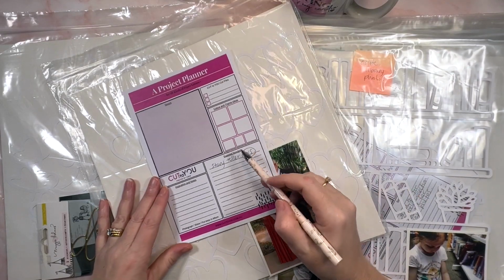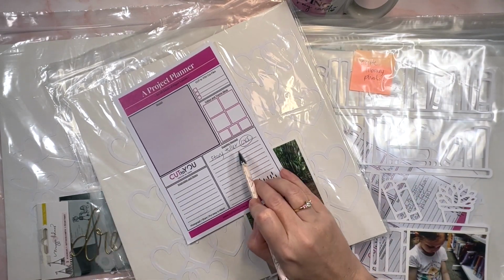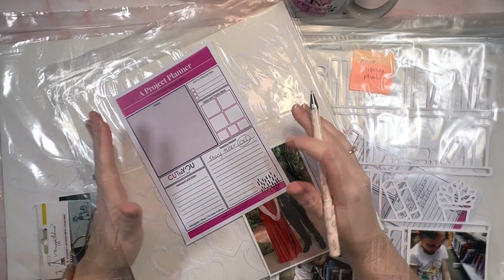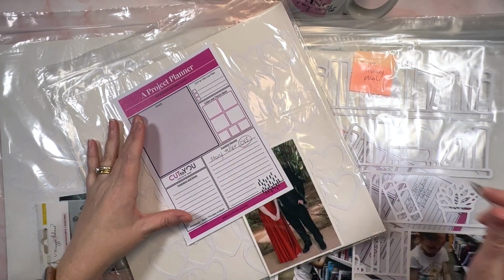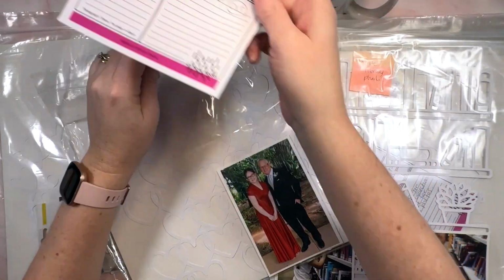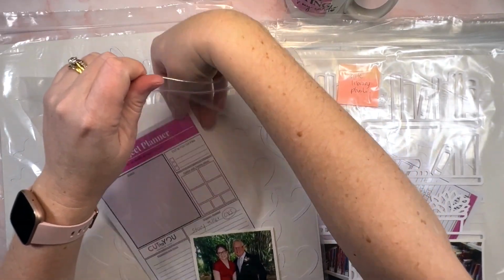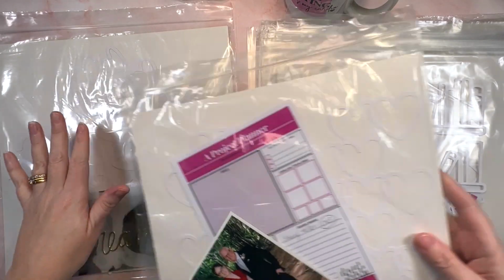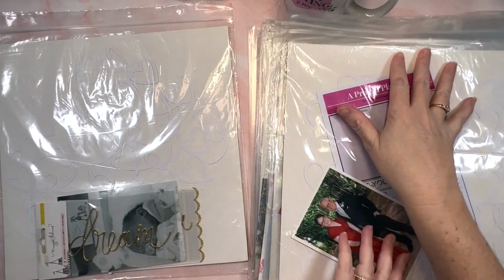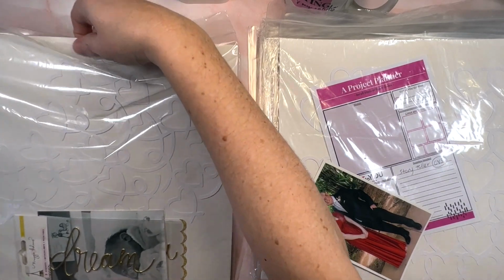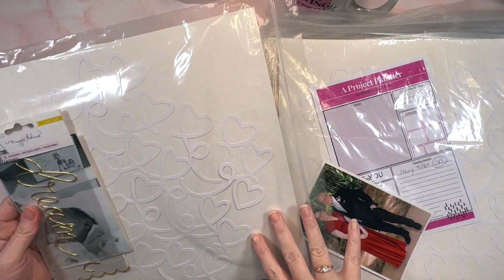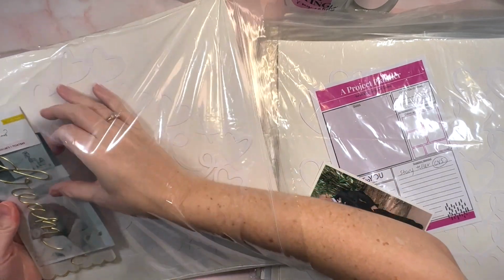So I find that it's just easier to write down my ideas here. When the time comes to create the layout, I can just pull the supplies. Okay, so I'm going to chuck that in there because I will forget that if I don't write that down. Okay, and because I'm in the mindset of this, and I've just spent quite a bit of time today going through and sorting this, I thought, why not show you?